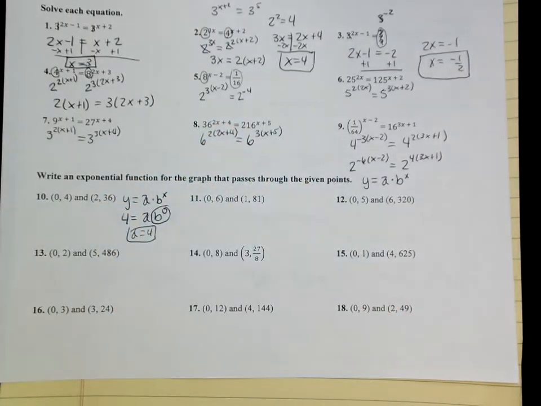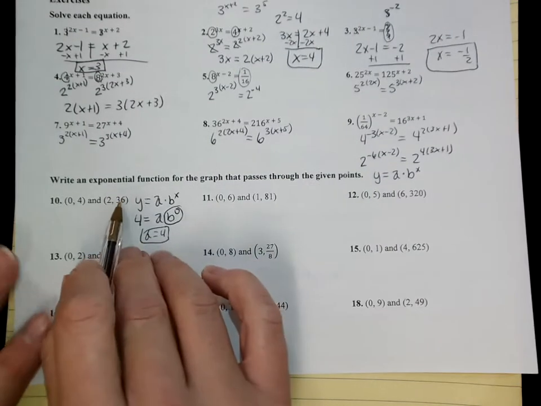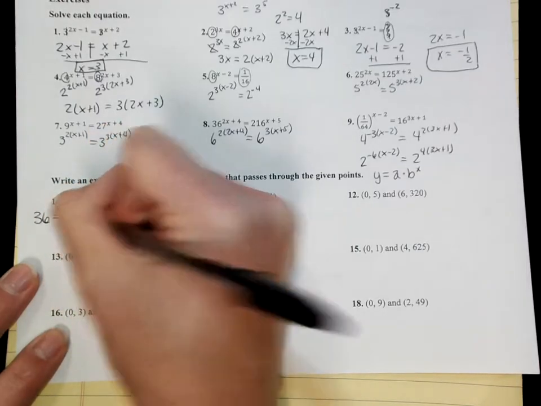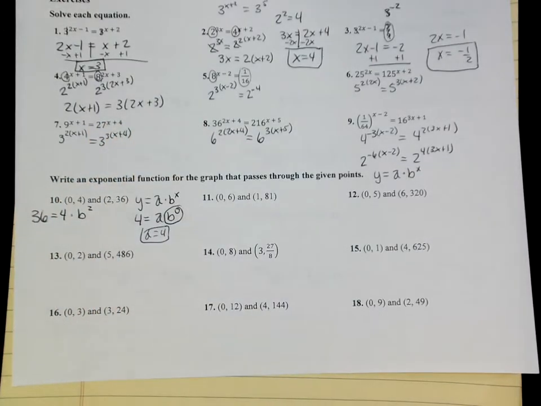Okay. To finish this, you can do a couple things. I usually just plug my points in. So I now know that a is 4. For this next one, it says 36 equals 4 times b to the second power. Well, if I divide by 4, 36 divided by 4 is 9.